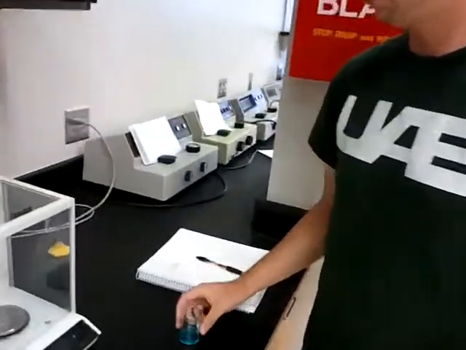Alright, I'll look at the data that you wrote down. This one matches the initial mass of the beaker. This one matches the weight added. Clarity is looking good.